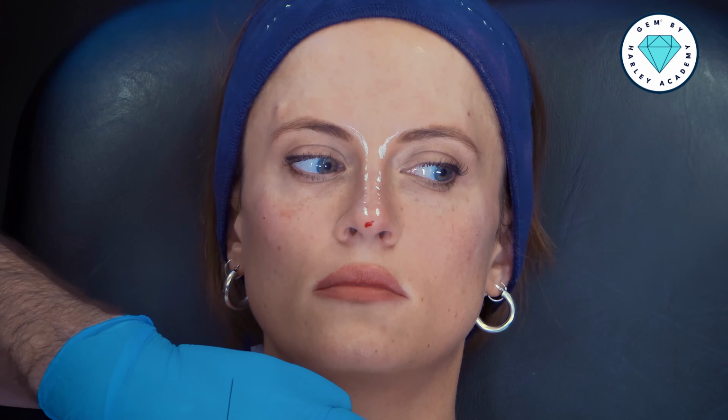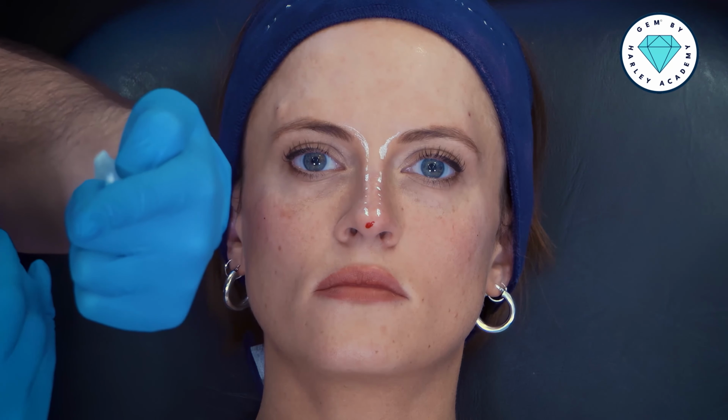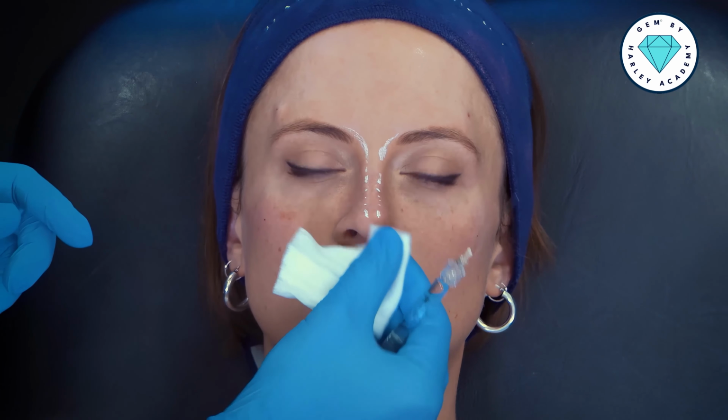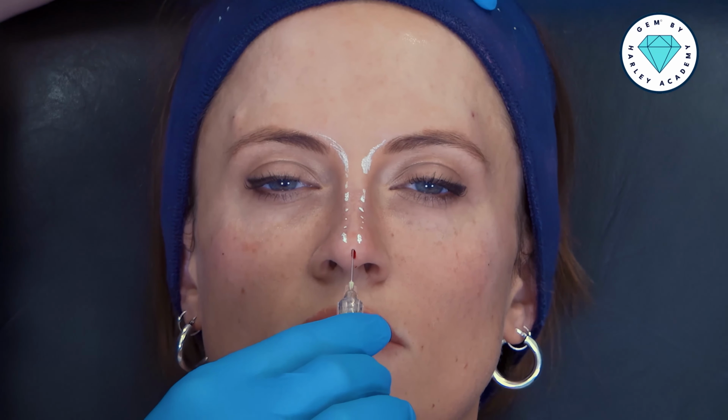With my cannula, I've got the exit port of the cannula facing forwards so that the projection of the filler is going in the right direction. And now we can start to treat. So as we move through the very, very thin subcutaneous plane, we have to push through the fibromuscular layer 3 until we're in the deep plane of the nose. And it will look a little bit like this.